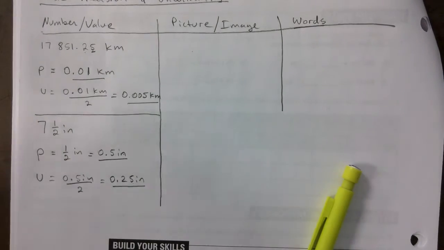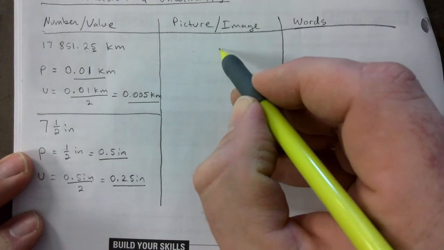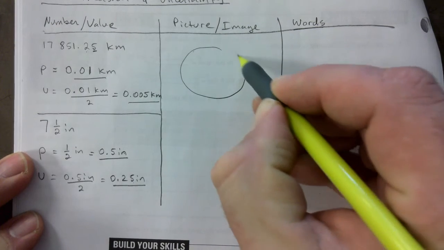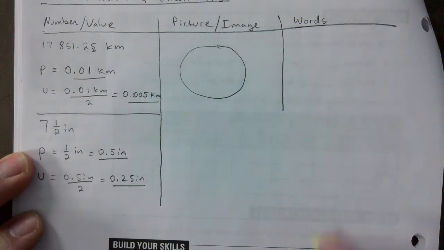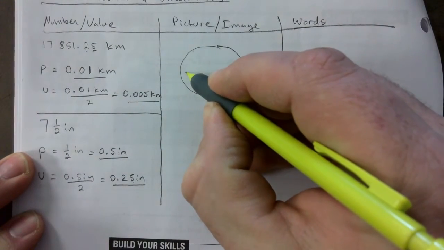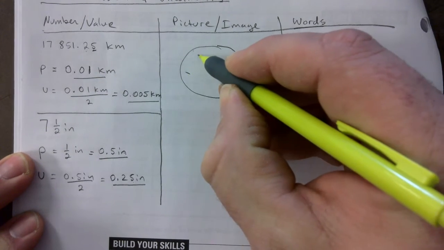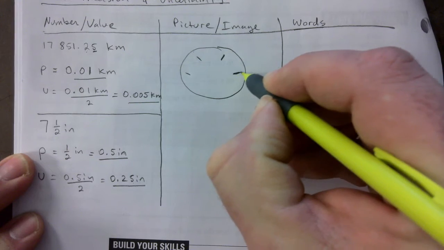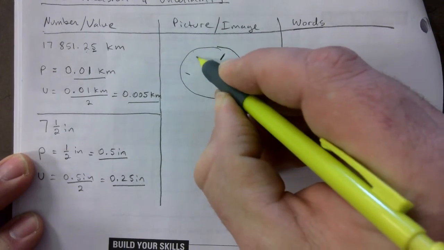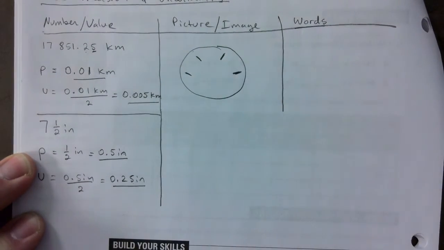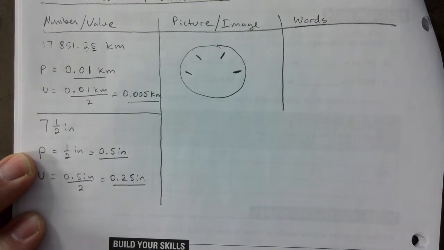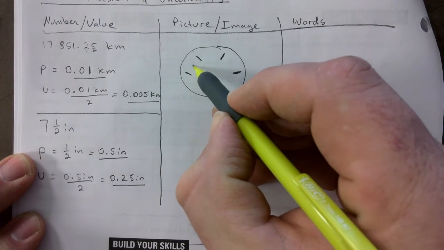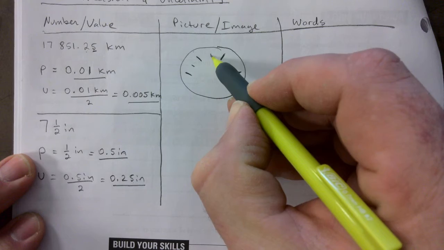All right, so let's do this. I know I gave you something similar yesterday, but I'm going to do this again. So let's say you get one of those, and we're going to go 1, 2, 3, 4. We're going to have 4 bigger lines like this. Try to make them equally spaced apart. And then in between them, we're going to have smaller marks.